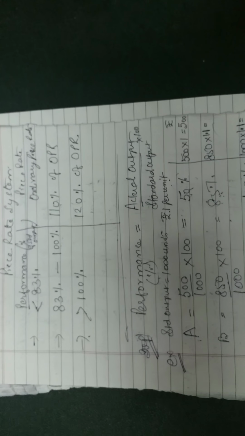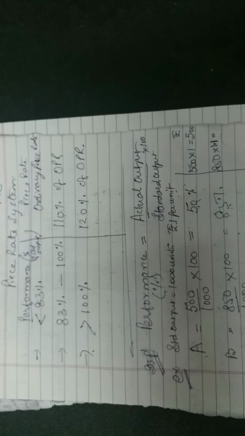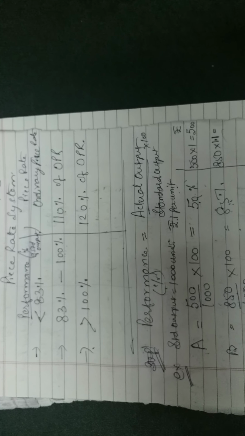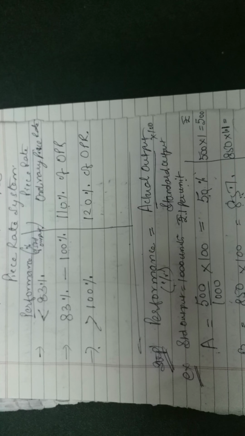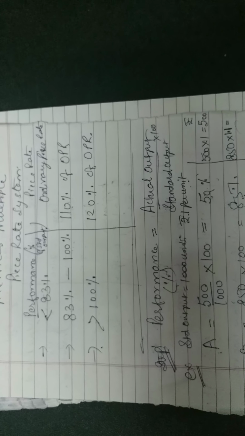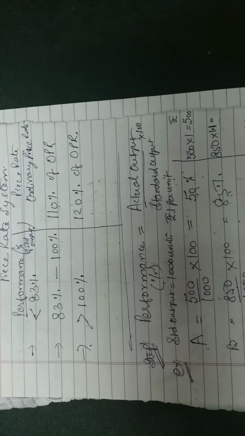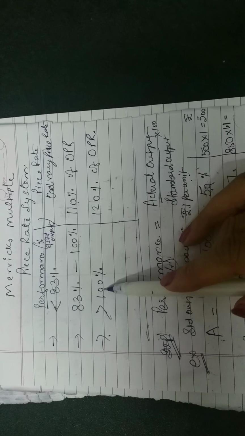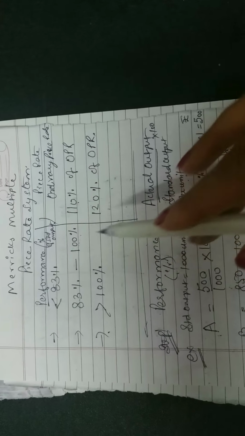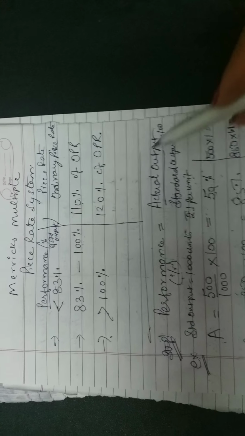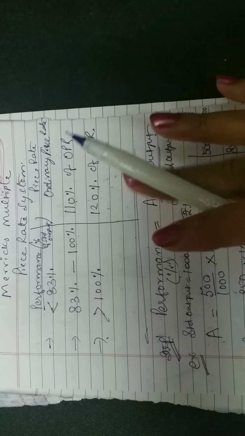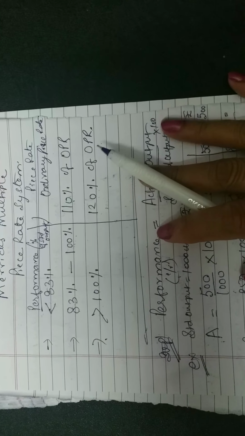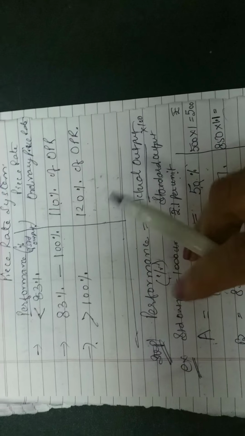So it is a good incentive system also for the beginners, that if they try again and they produce up to 83% level, more than that, they will be given extra piece rate. So efficient and experienced persons will of course be giving their performance more than 100%. So they are very happy with this rate, that they are being given 120% of the ordinary piece rate and less penalty, as Taylor was imposing very high.